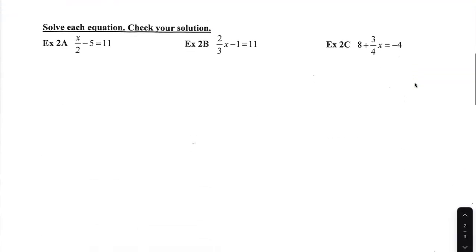Let's do a few more. So this first one here, there's my equal sign. Right? I want to get the x by itself again, right there. First thing I do is get rid of the excess, get rid of that negative 5. So instead of a negative, we're going to add it to both sides. These cancel out. We get x over 2 equals 11 plus 5 is 16.